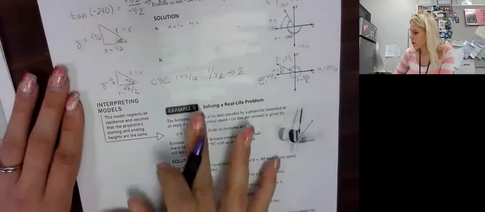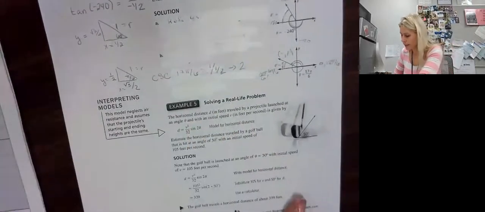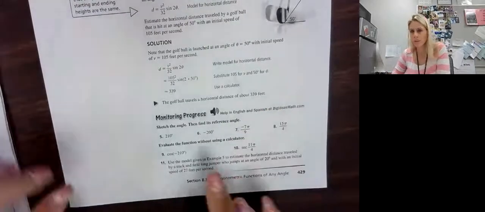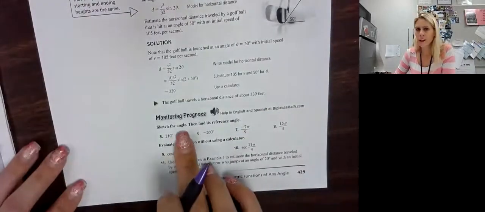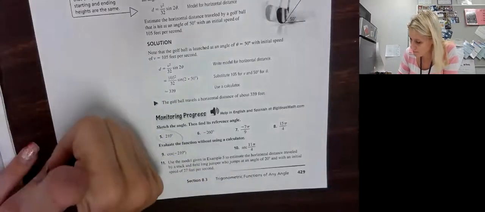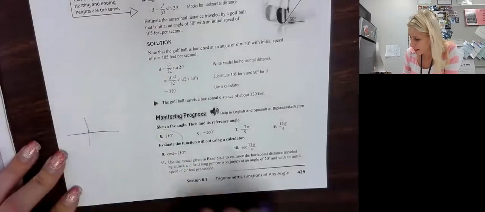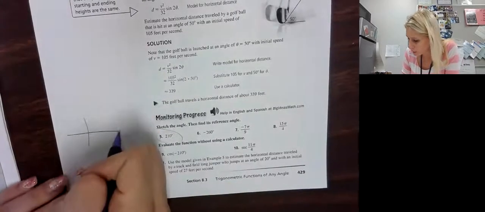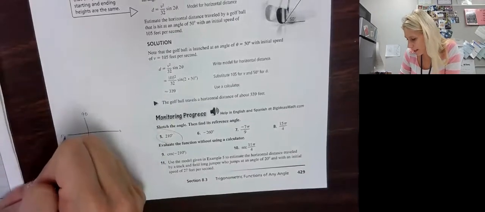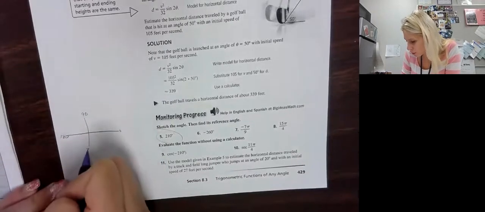All right, we're not going to worry about the real life problem. Let's do a couple practice problems, some more down here. Let's do number 5, which is sketching the angle and finding the reference. So this is 210, and we're going counterclockwise. So we get 0, 90, 180, 270.